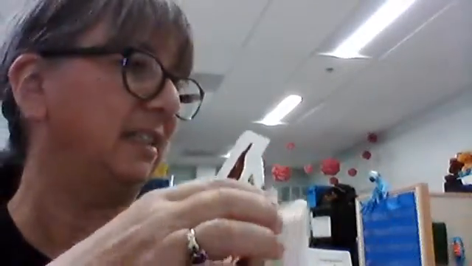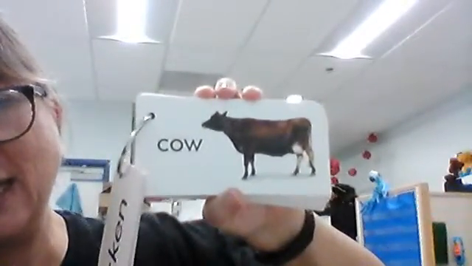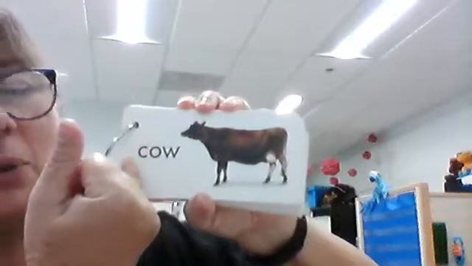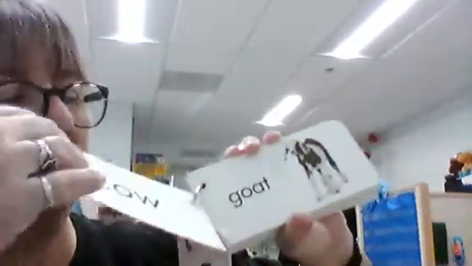Okay, let's look at this one. Chicken. Who likes chickens? I played with a chicken before. They're not the nicest, but they're fun. What about this one? Cow. It's another CVC word. Consonant, vowel, consonant. Cow.